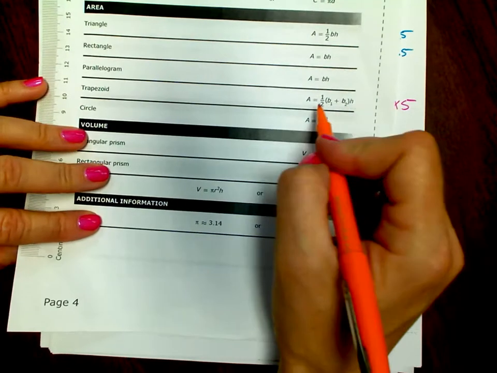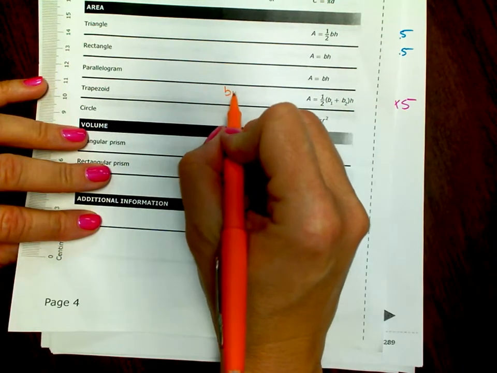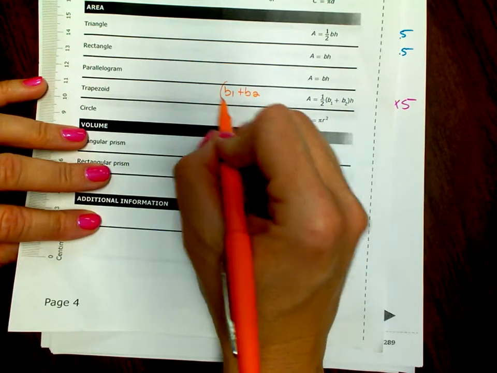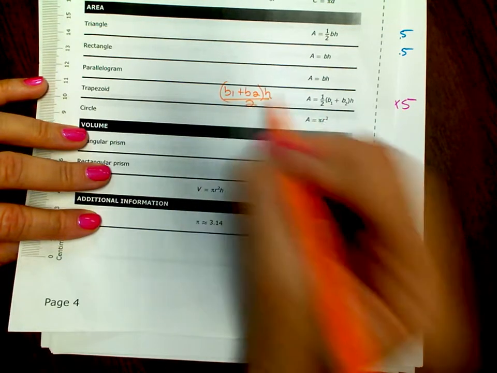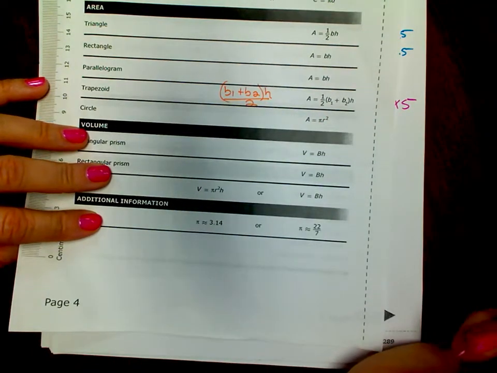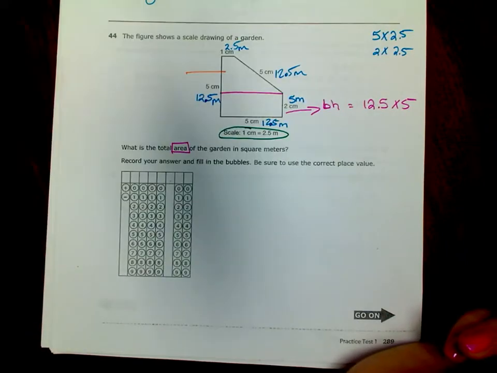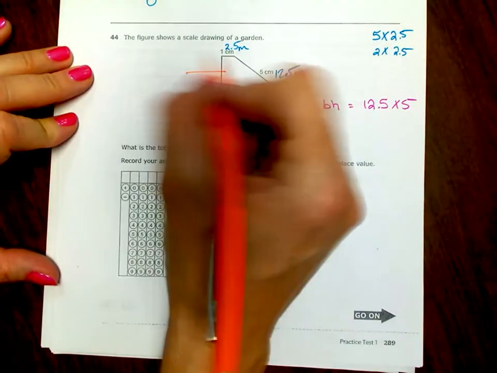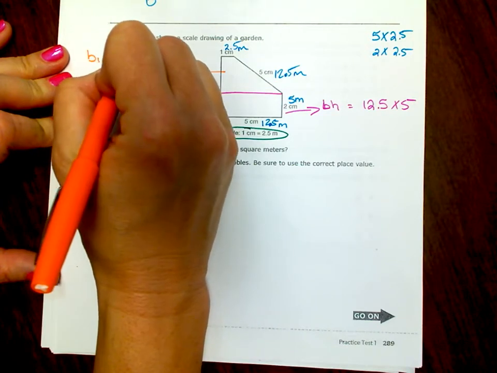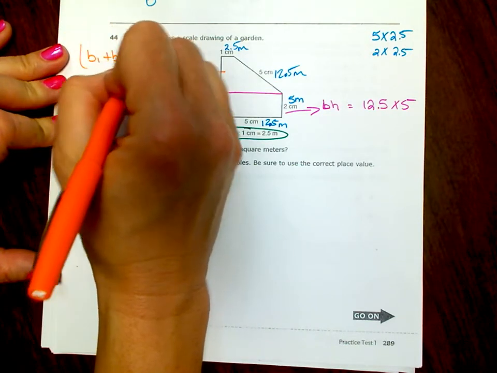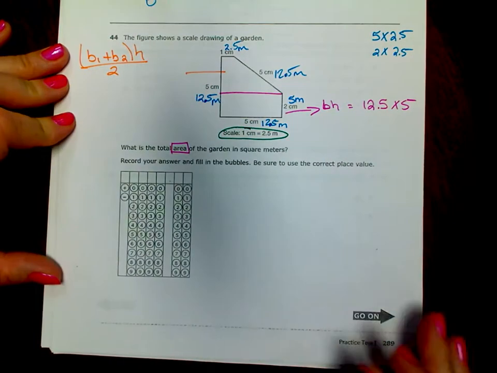And it says 1/2, but remember that's also B1 plus B2 times height divided by 2. Okay, it's the same formula. So let's write the formula here. Base 1 plus base 2 times height divided by 2.